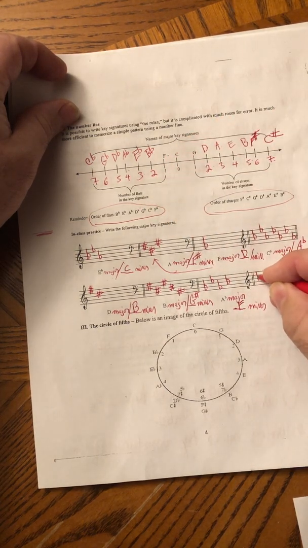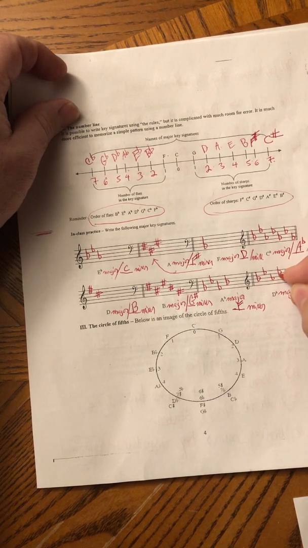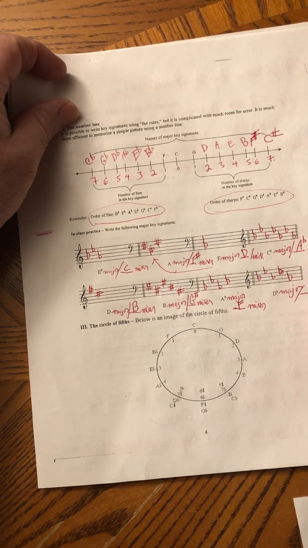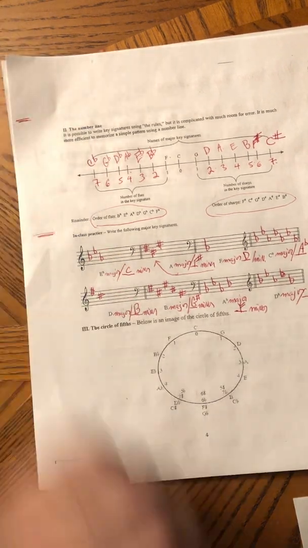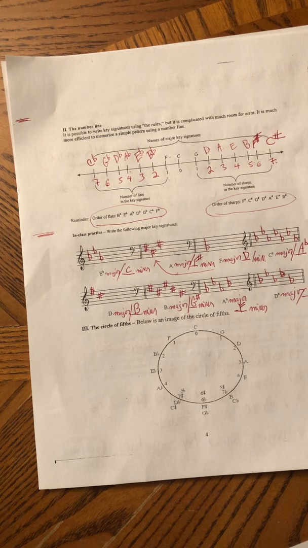D flat major has 5 flats, 1, 2, 3, 4, 5. So B flat, E flat, A flat, D flat, and G flat. And you go down from D flat 3 half steps, you'd end up on a B flat. You wouldn't want to call that an A sharp because we have flats. So that would be a B flat minor.